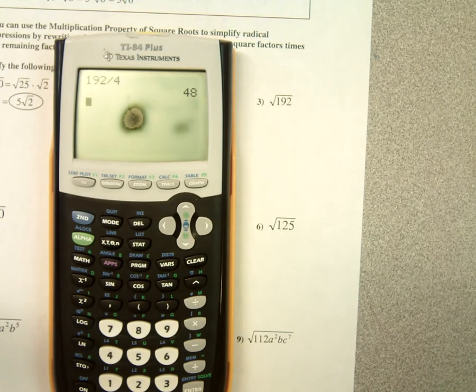What do you mean by evenly? No decimal. When you divide it, you won't get a decimal answer.